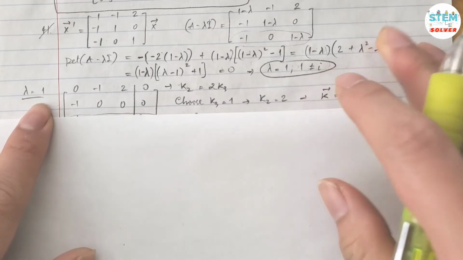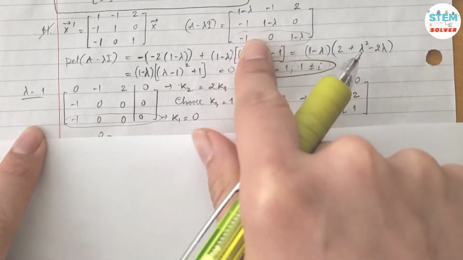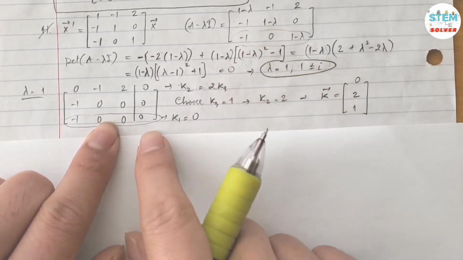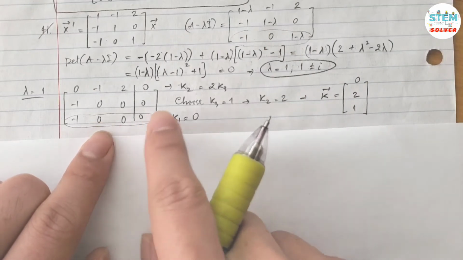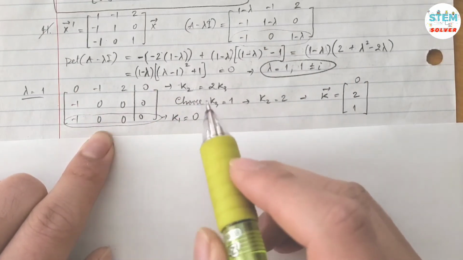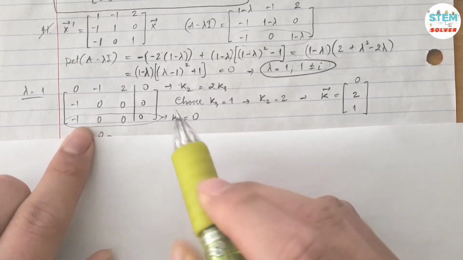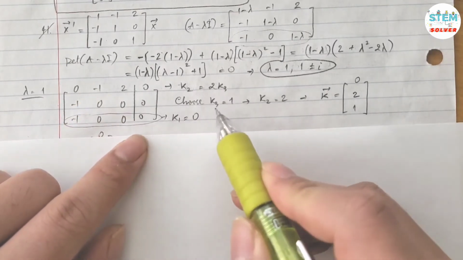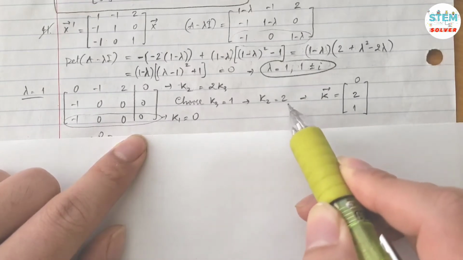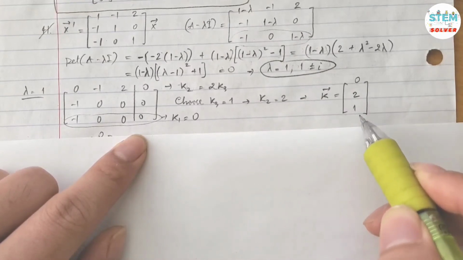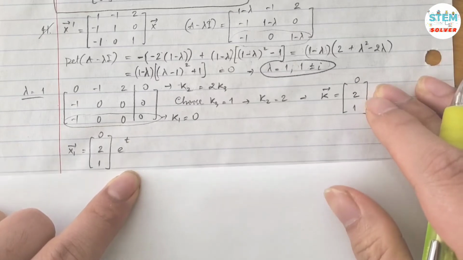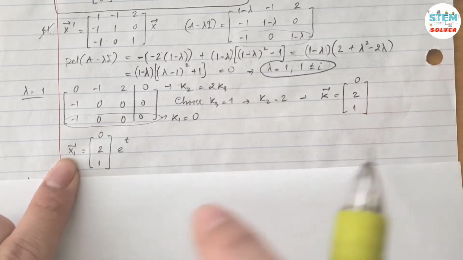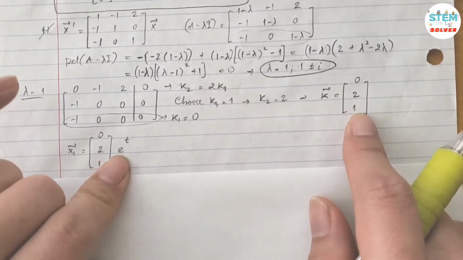For lambda equals 1, plug it into this matrix. That gives you a new matrix, which is this, augmented with 0. Take an overall look, you see that k1 is 0. From the second equation, I have k2 equals k3. So if I choose k3 as 1, then k2 is 1, then my vector k is 0, 1, 1. Then that gives me vector x1 is 0, 1, 1 times e to the t.